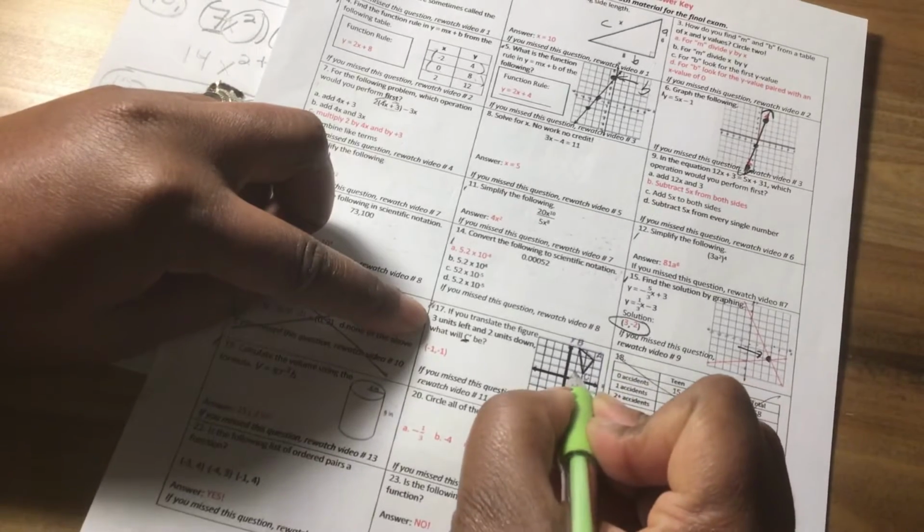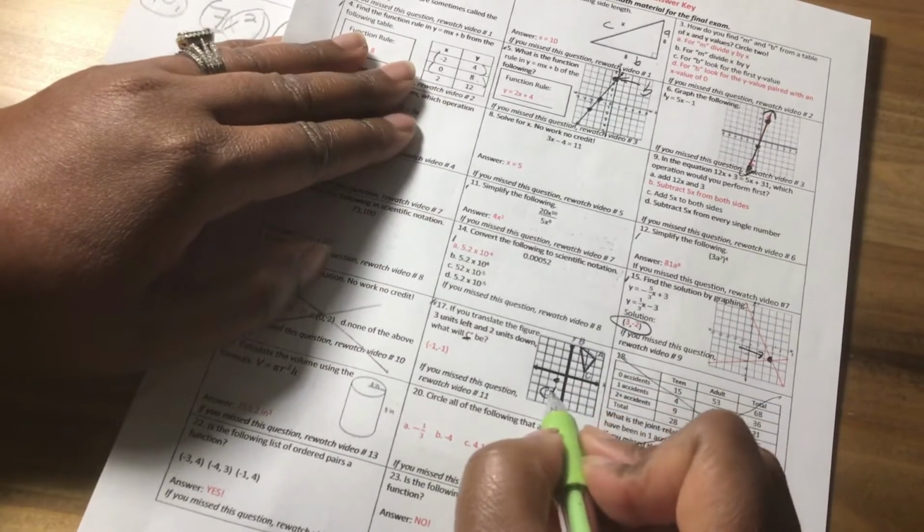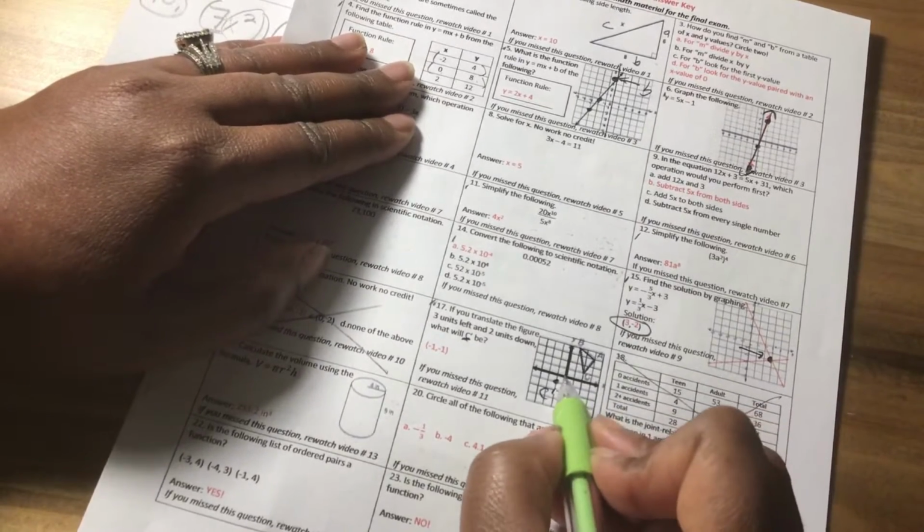So here when you go to the left 3 times, 1, 2, 3, and then you go down 2, 1, 2. So this will be your new location for C, C prime. Okay, so you put the tick mark on C because C has moved 1 time. So this ordered pair is negative 1 and negative 1. All right. You skip number 18 because we hadn't talked about that either. Number 19.